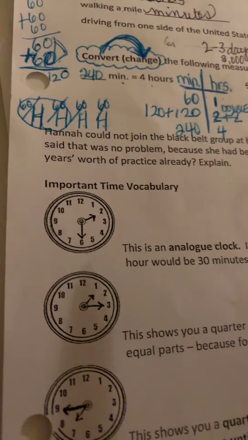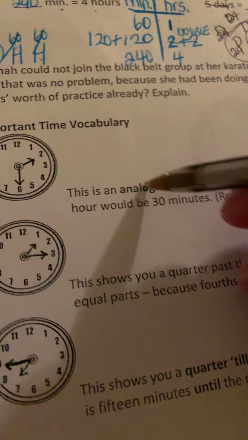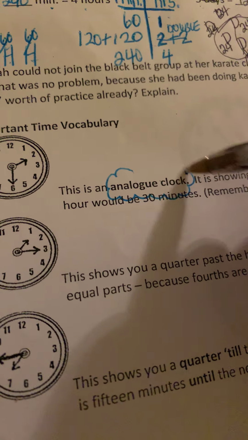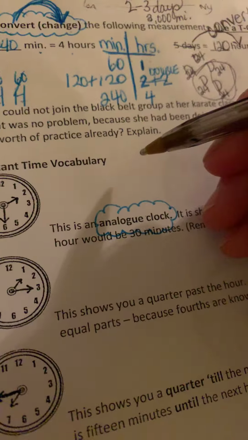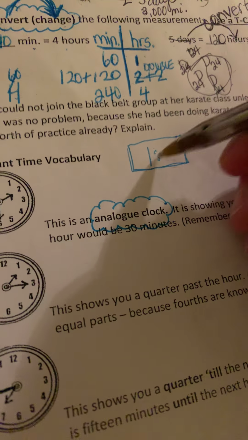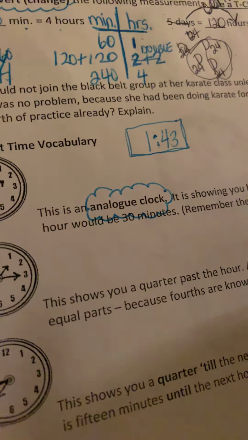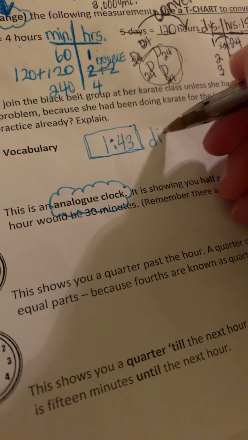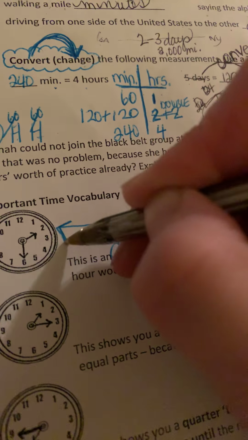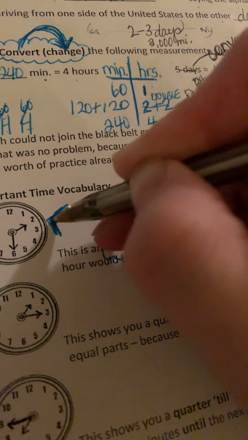All right, now we're getting to analog clock. Analog clocks. I want y'all to say analog. Say it again. These are all analog clocks. Digital ones are the ones like you would see when you're younger, or like you look on a microwave or something and it says 1:43. That's digital. We have to learn the analog clock. I know, it's sad. Analog.